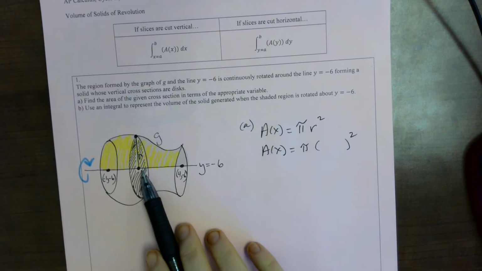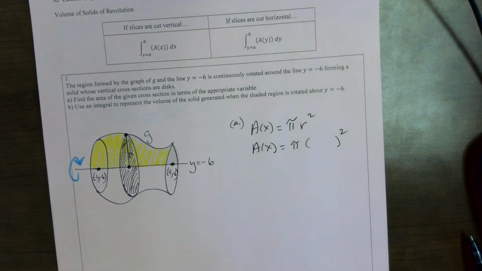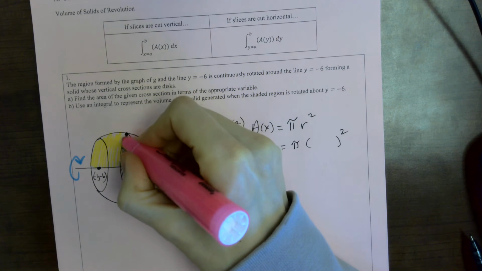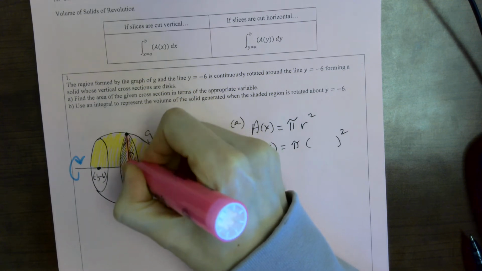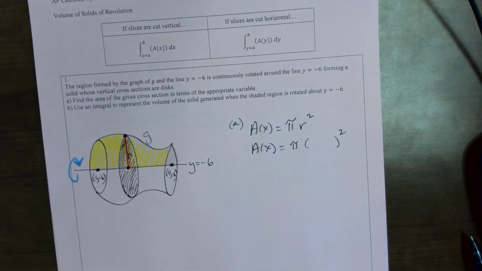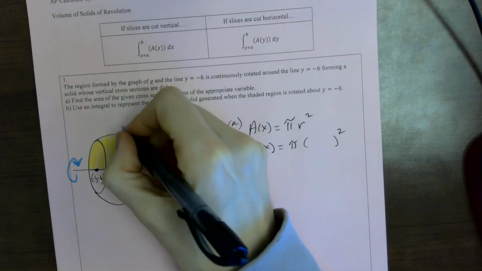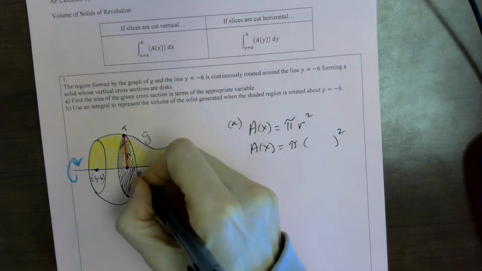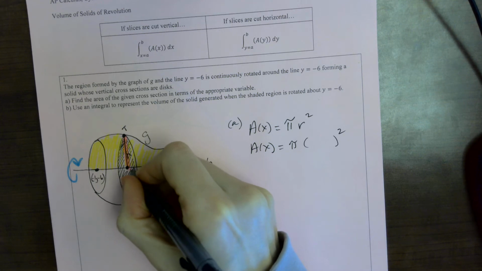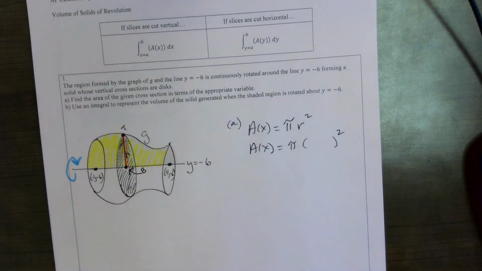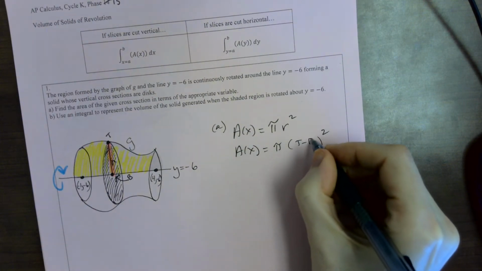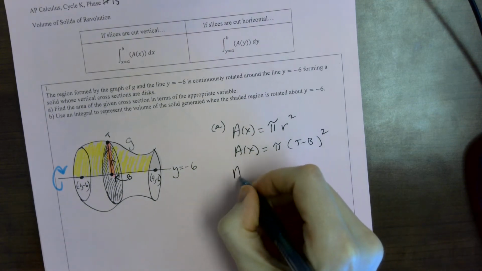Look at your shape, guys. Look at the radius. It's right here. How could you find that length right there? You would do top minus bottom. Top minus bottom.